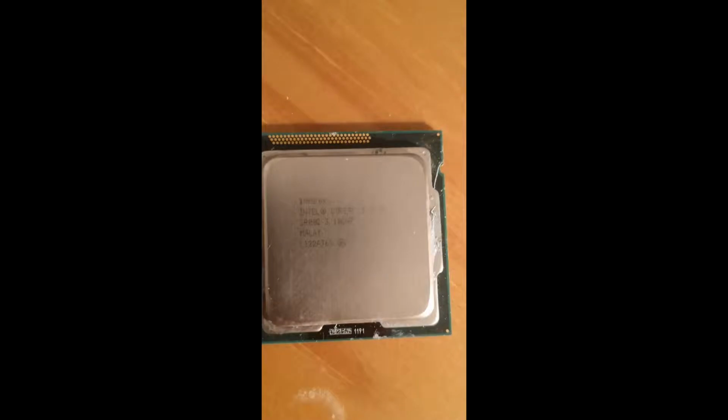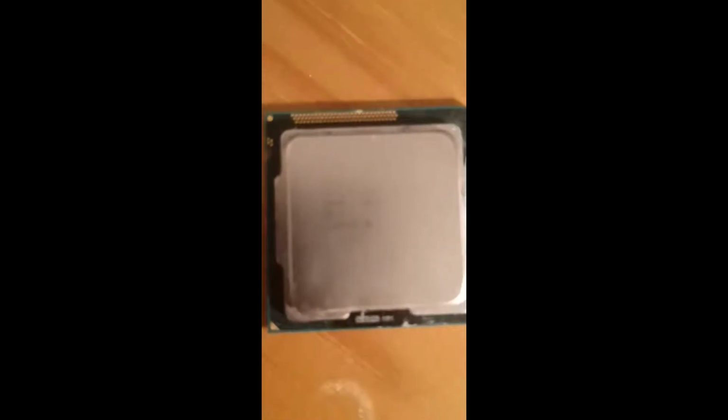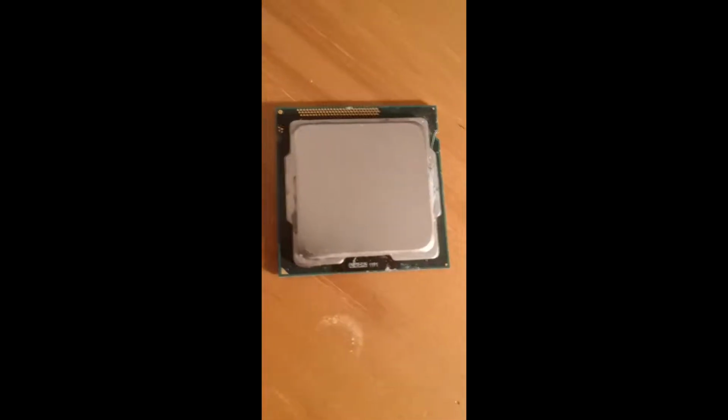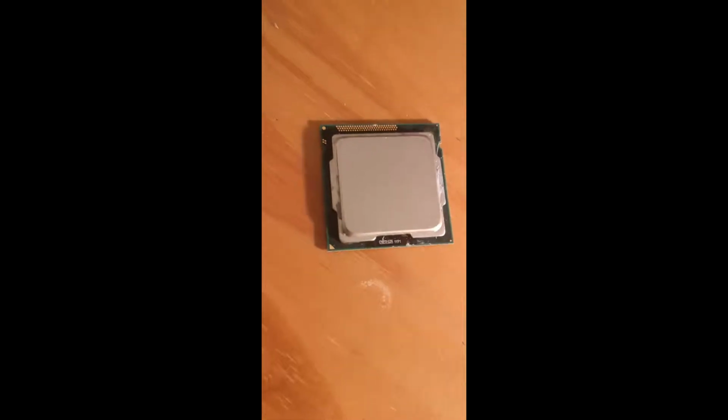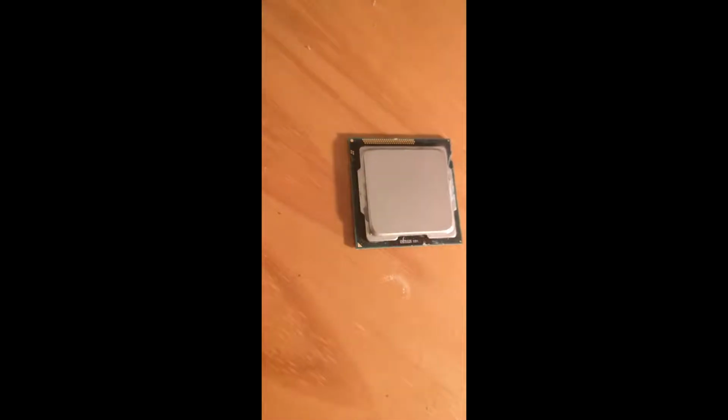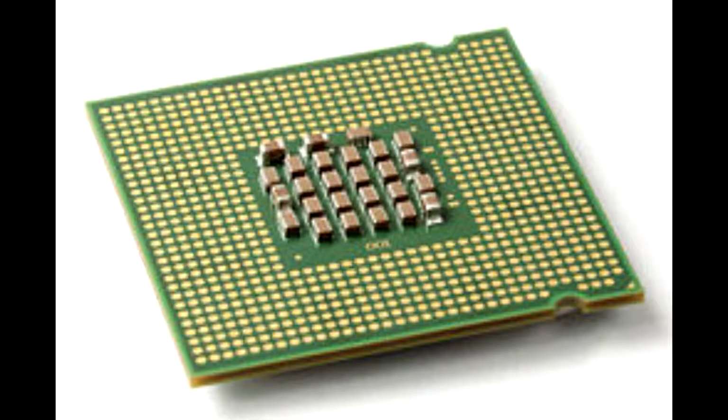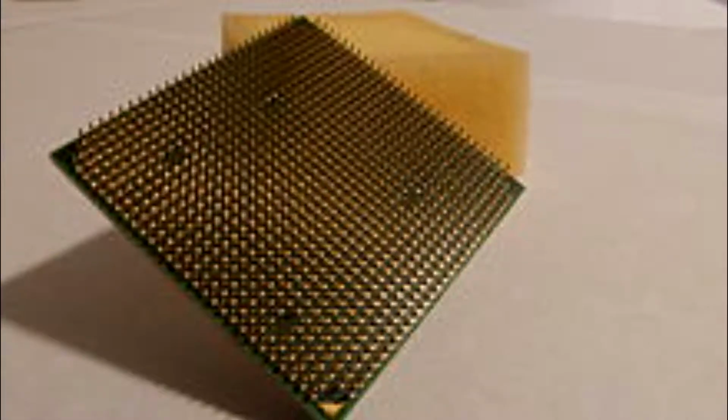Intel and AMD, the two main players in the CPU market, operate using different sockets. As CPU technology has advanced, the way in which the CPU interfaces with the motherboard has also changed. Traditionally, Intel has used a land grid array, or LGA, interface on their CPUs, which means that the pins that connect to the CPU are located on the motherboard, whereas AMD uses a pin grid array, or PGA, interface.